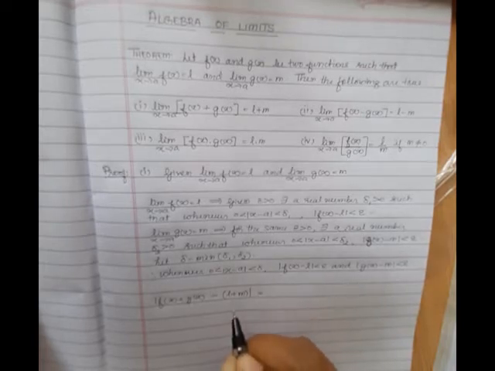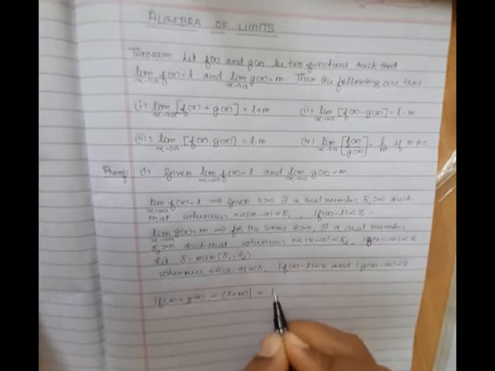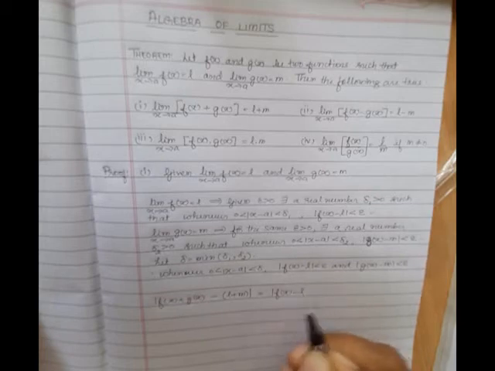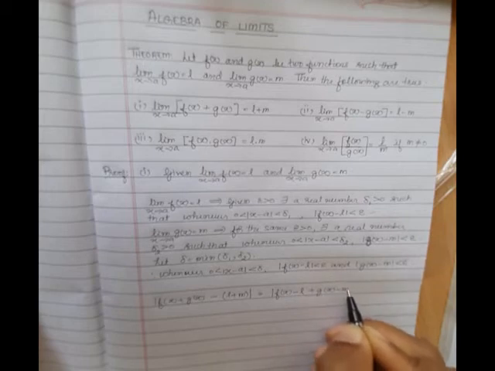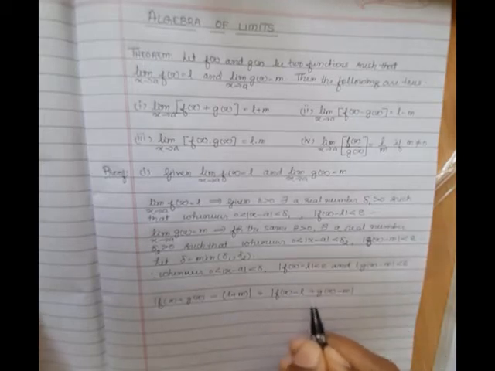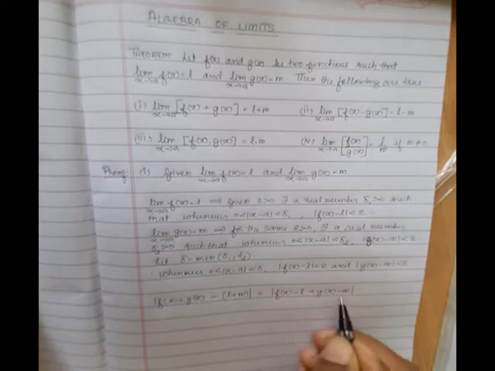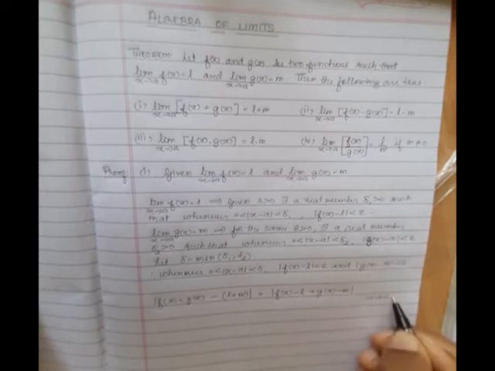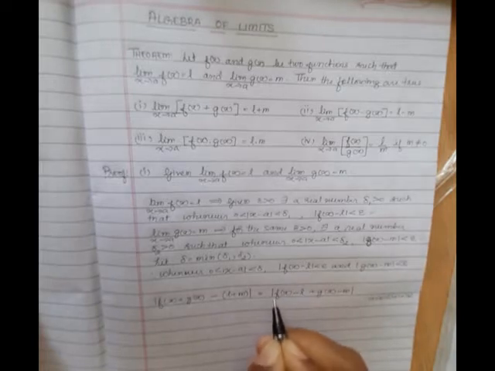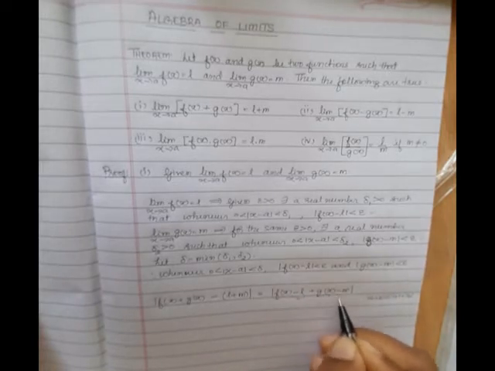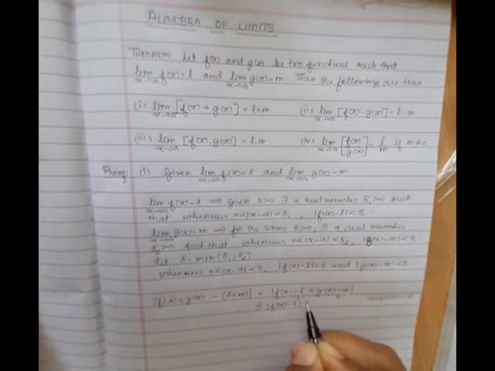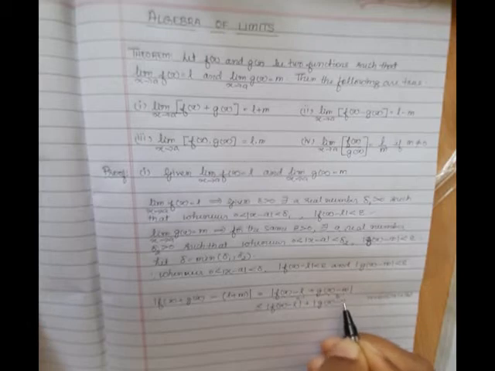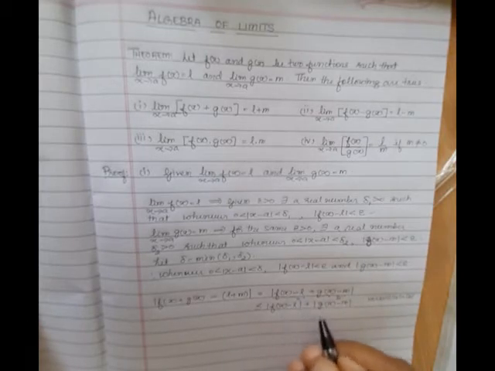What I will do now is, I will put f of x and L together and g of x minus m together. By our triangle inequality, modulus of a plus b is less than or equal to modulus of a plus modulus of b. Therefore, this I will consider as a, this I will consider as b. This is less than or equal to modulus of a plus modulus of b.